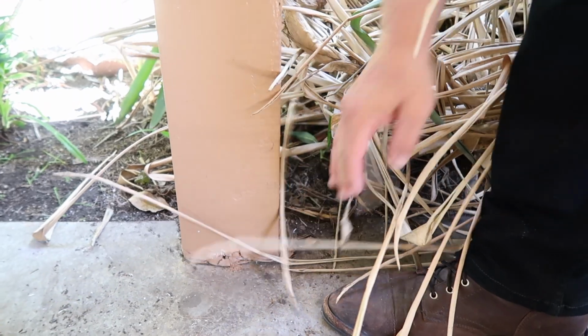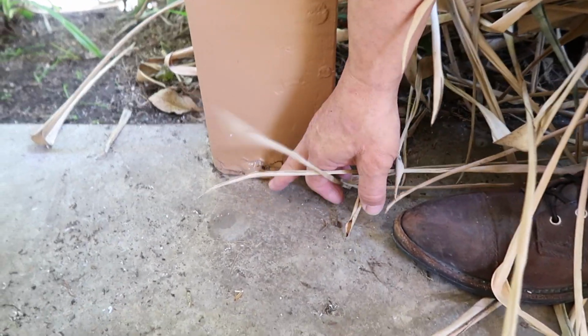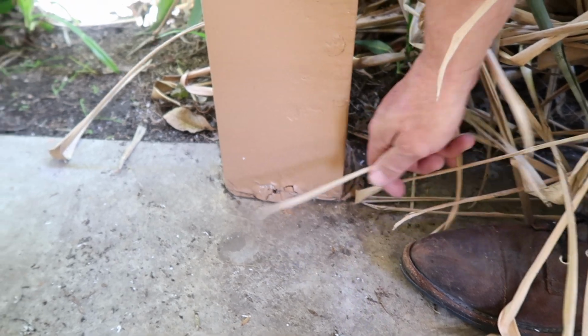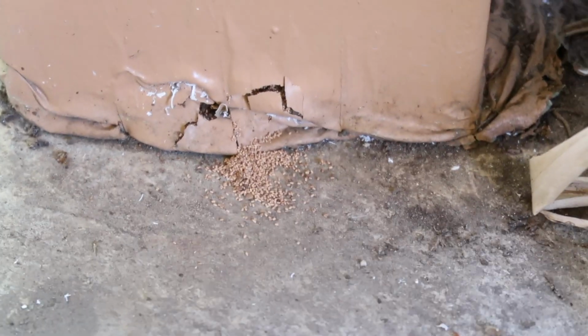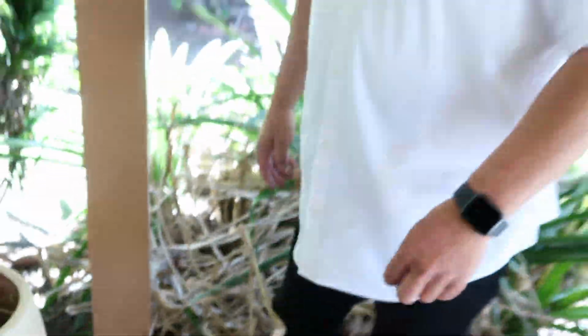Oh yeah, it's there. Really soft. See, and if you look, oh my gosh, this is termite poop right here. It looks like brown sand right there. Yeah, that's termite poop. So they did a really good job trying to hide so much.